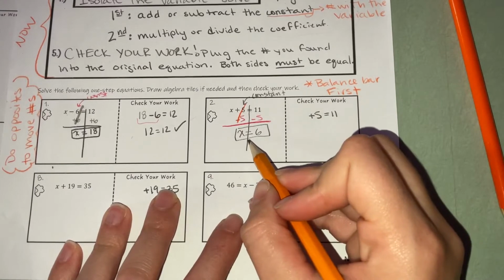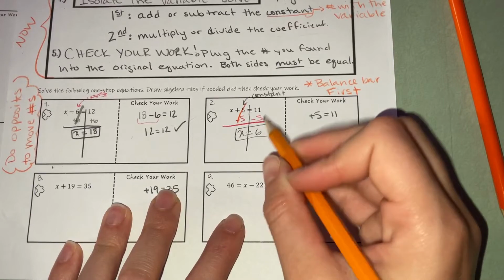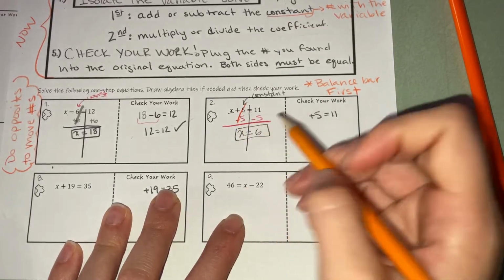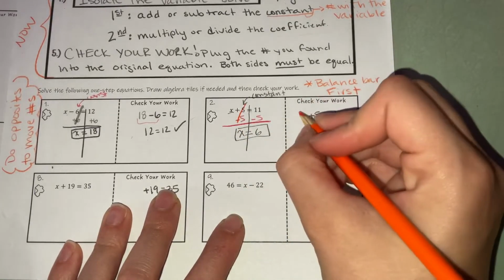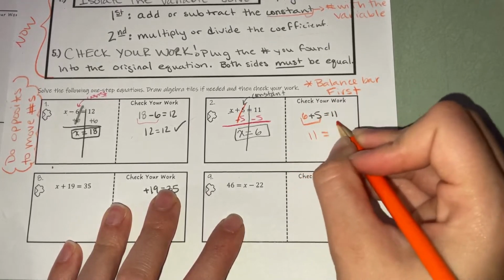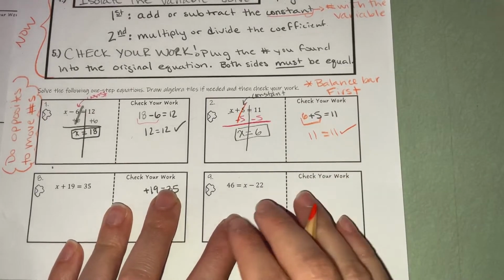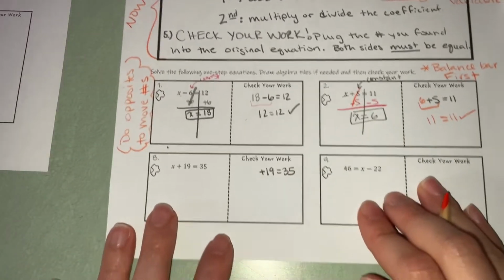I'm going to take this 6, I'm going to check my work, right? So since I know now x's number is 6, I'm going to replace this x with the number 6. All right. And when I do the math, 6 plus 5 gives me 11. Drop down the equals 11. Is that correct? Yes, it is. So we're good. We can move on to the next problem.